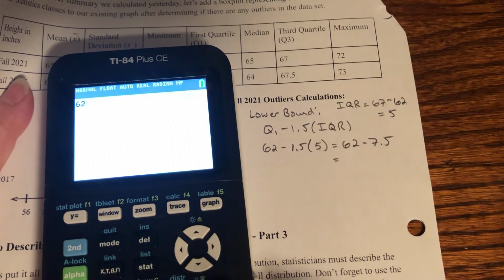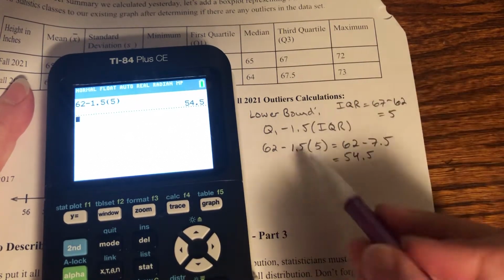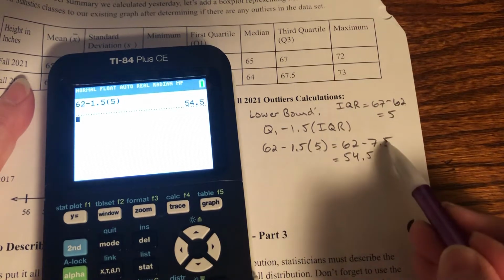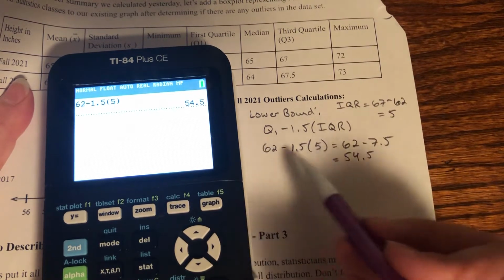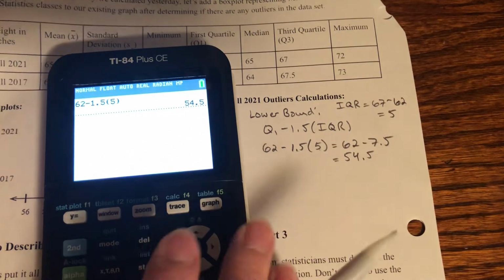So 62 minus 1.5 times 5 gives me 54.5. Now you can either take 1.5 times 5 and then do your subtraction, or you can just type it all in like I did to get this number. Either way, it's going to work out kind of the same.